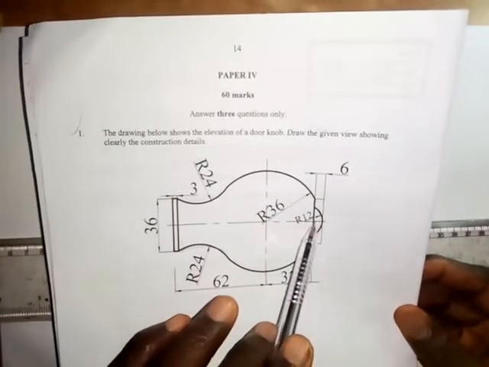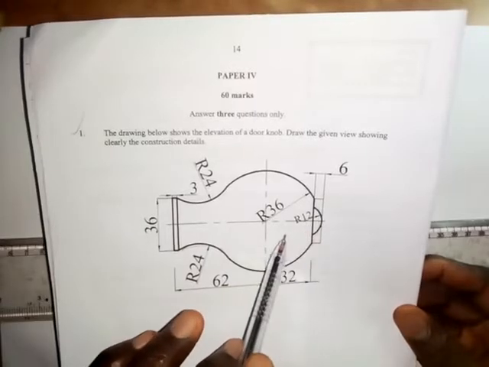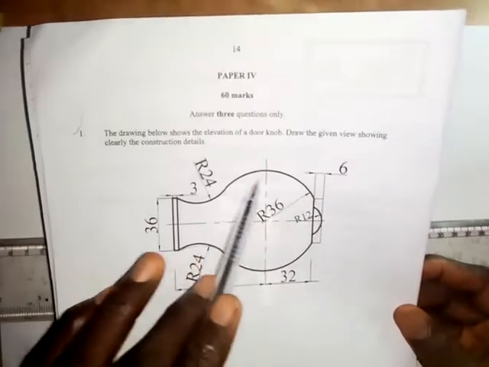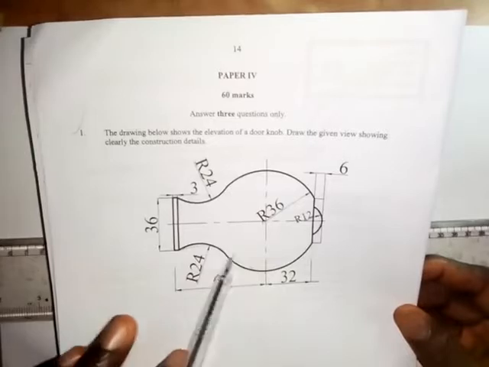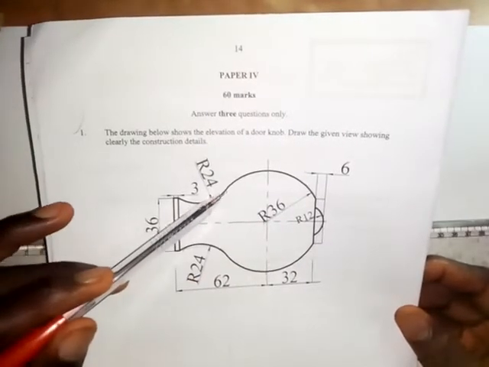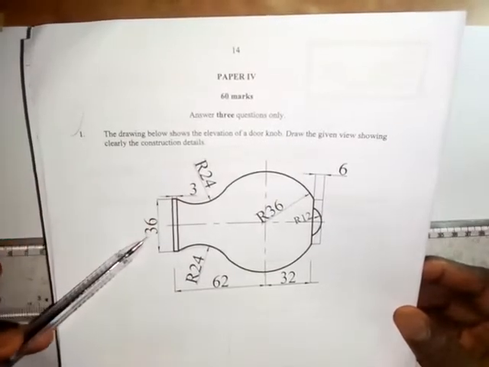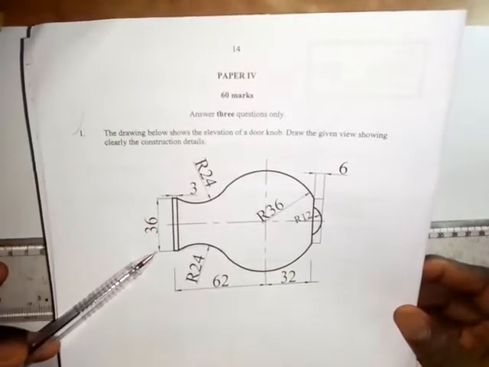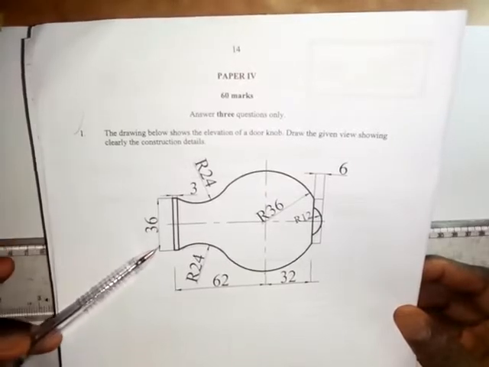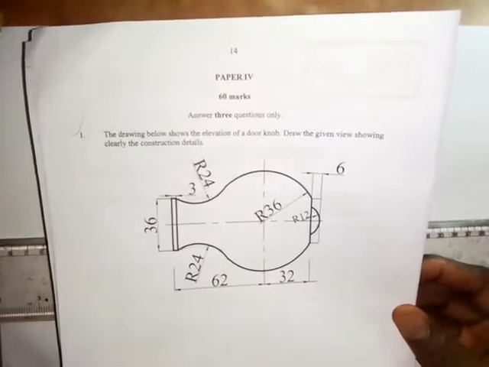The radius of this arc is 12 millimeters, and then the radius here for this thing is 36 millimeters. So the radius of this arc is 24 millimeters. The thickness of this is 3 millimeters, and the distance from here to here is 36 millimeters.